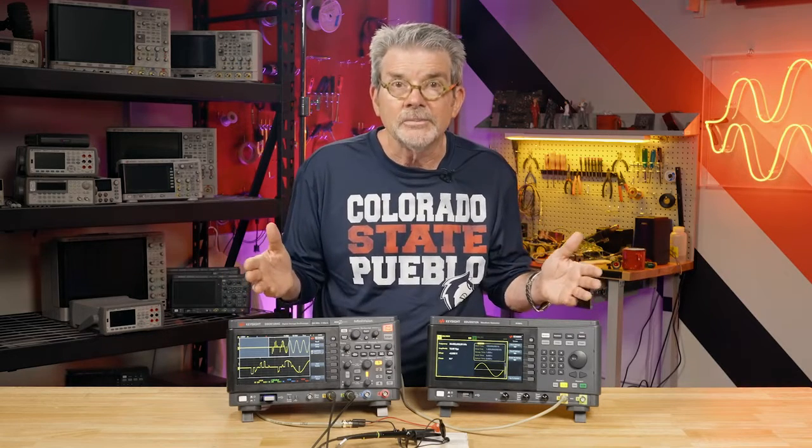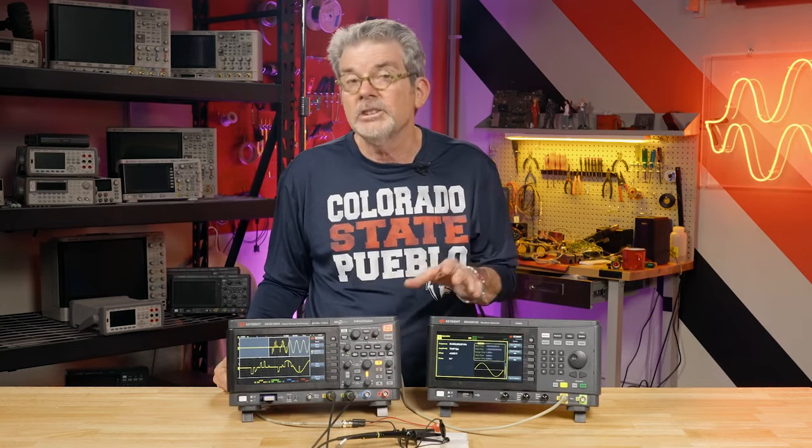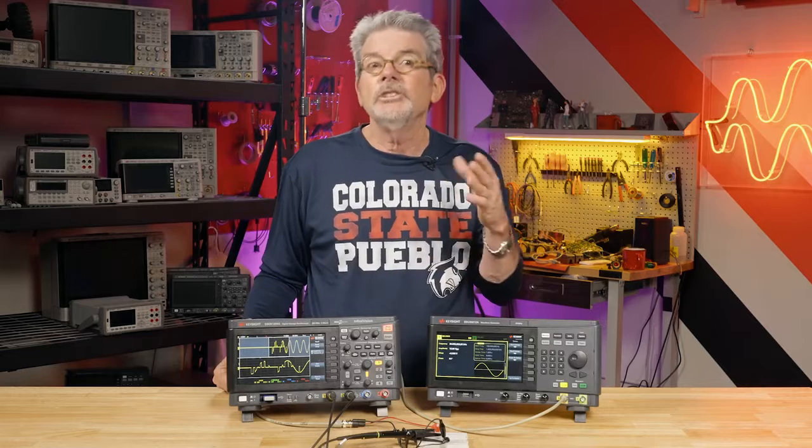But if the scope's trigger level is not properly set, then at least with the auto trigger mode, the scope will show you a waveform that's untriggered. This will help you see where the waveform is relative to the trigger level so that you can then set the trigger level properly.